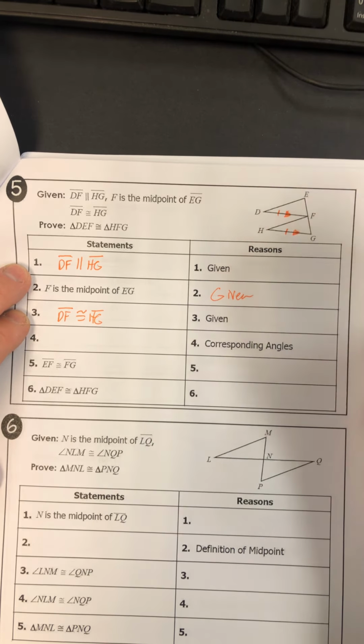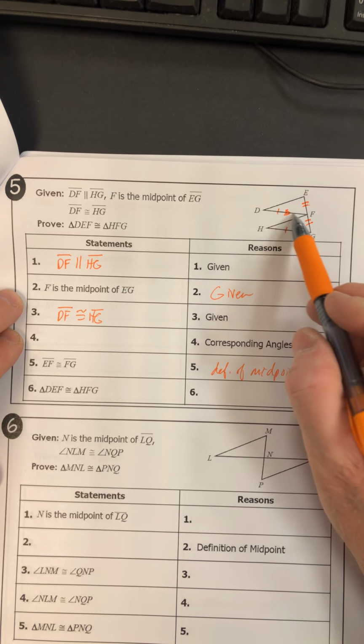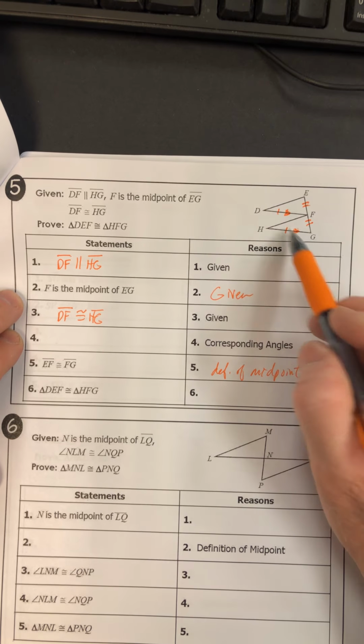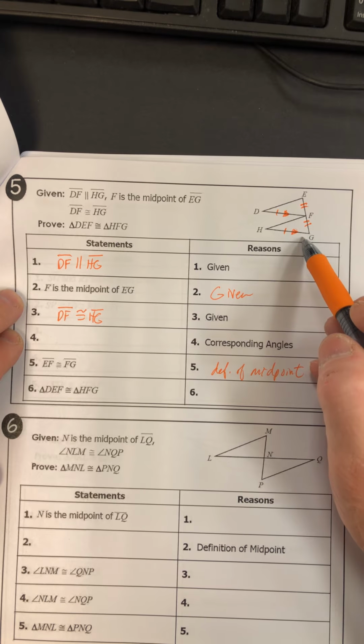Okay. F is the midpoint of EG, so that means we're going to have congruent pieces. Let's find out where that goes. EF and FG because of the midpoint. Oh, right down here, number 5. Definition of midpoint. Okay. So number 4, where are the corresponding angles? That's from this pair of parallel lines, our corresponding angles.